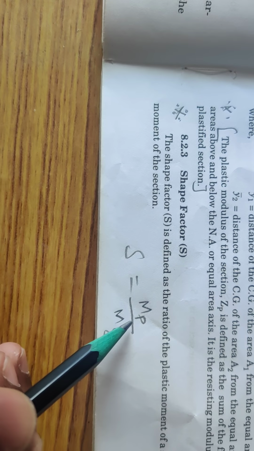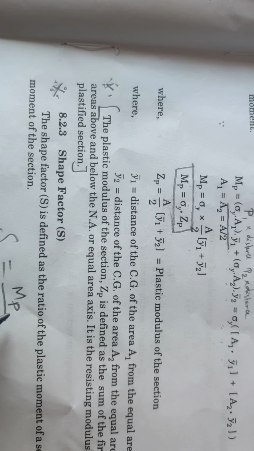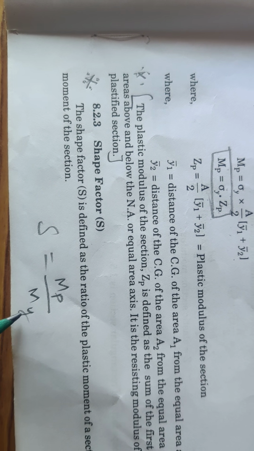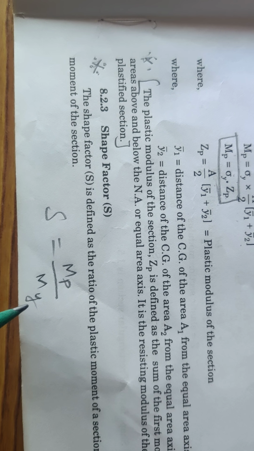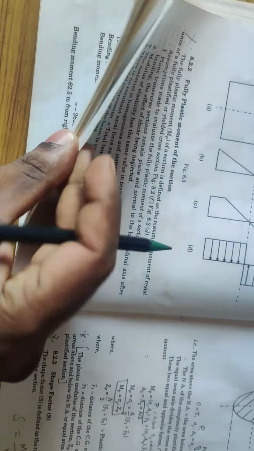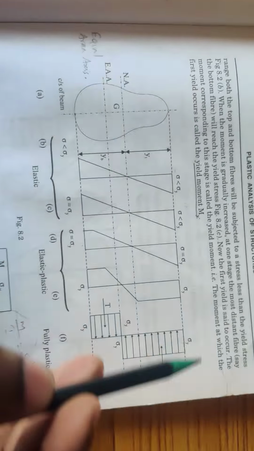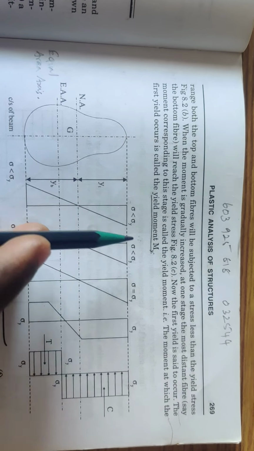Okay, so we'll know what is plastic moment and what is yield moment. Plastic moment is the moment that occurs at the fully plastified section. Yield moment is the moment at which the first yield takes place in the section. Already we know what yield moment is: the moment at which the first yield occurs is called yield moment.